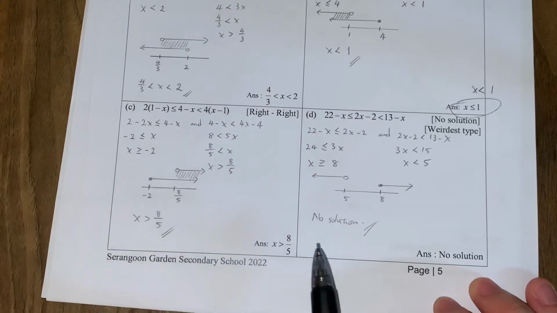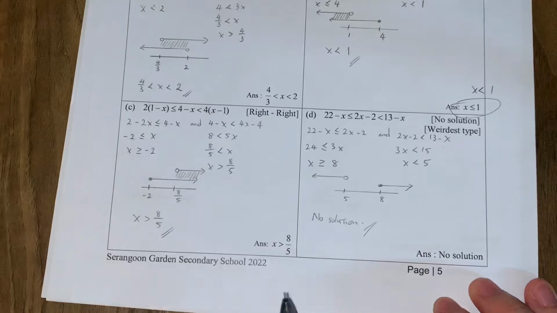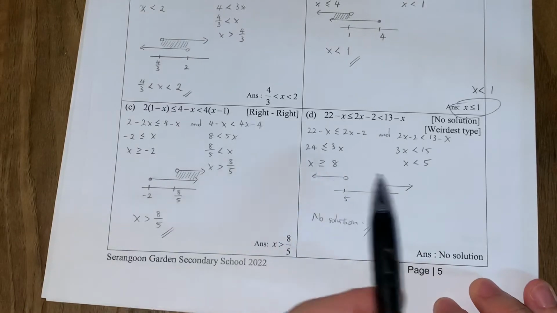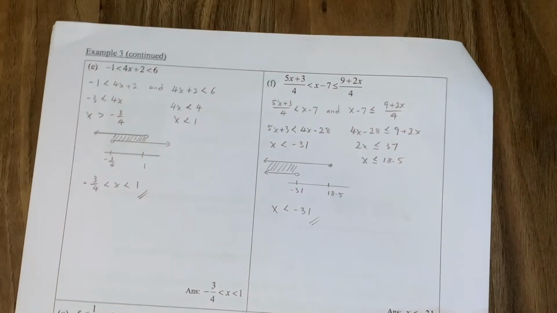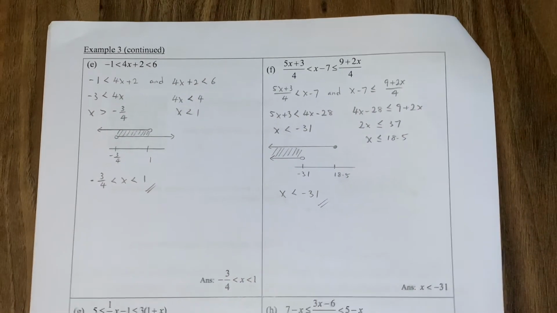Okay, so in this case, the answer is actually no answer. So no answer is the correct answer because they simply do not overlap. That's it. Okay, so before we finish, again in the notes there are 4 examples. So I'm just going to quickly go through this.